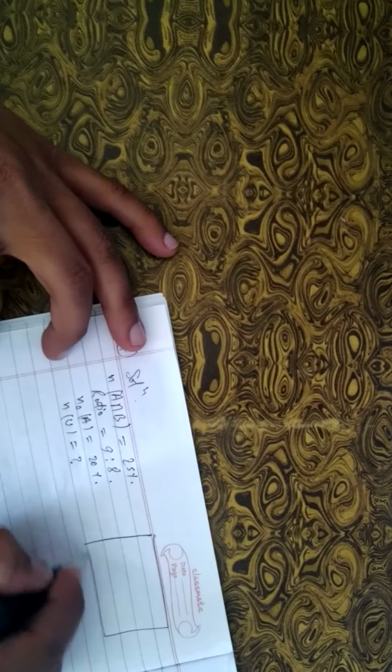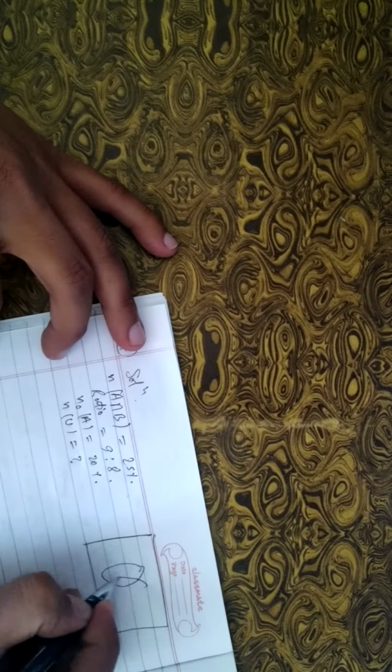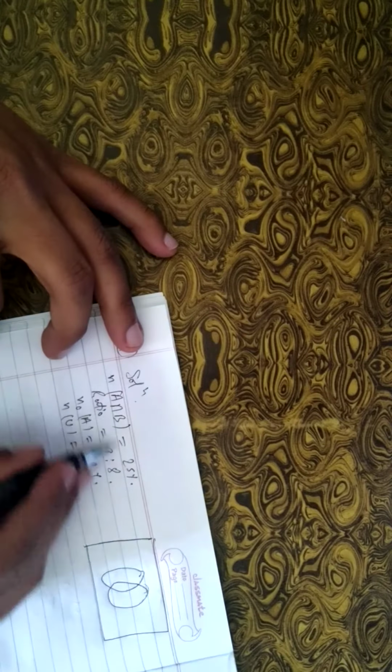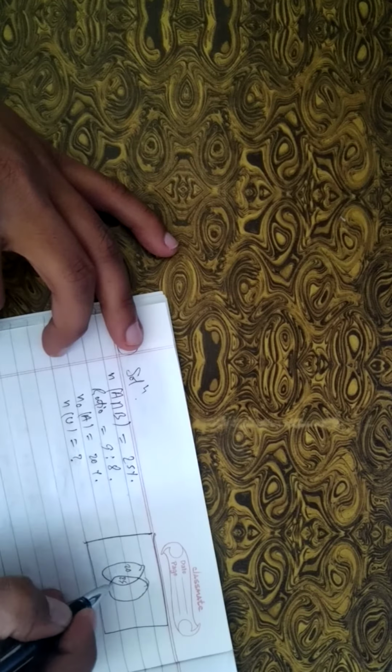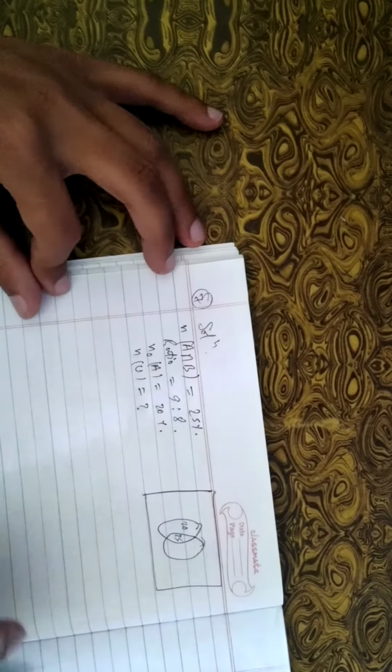Let's look at a Venn diagram first of all quickly. A intersection B is 25, this is 20, this is 45, very easy to find out.